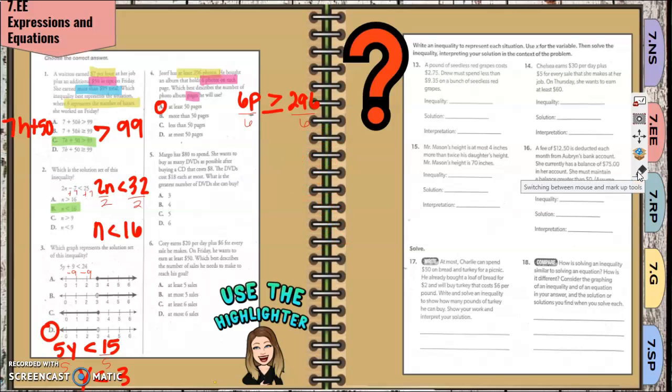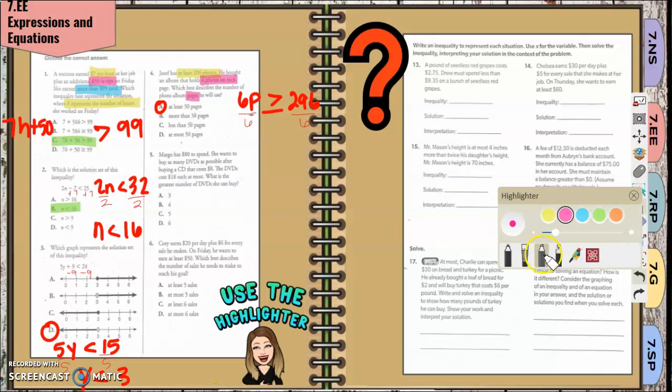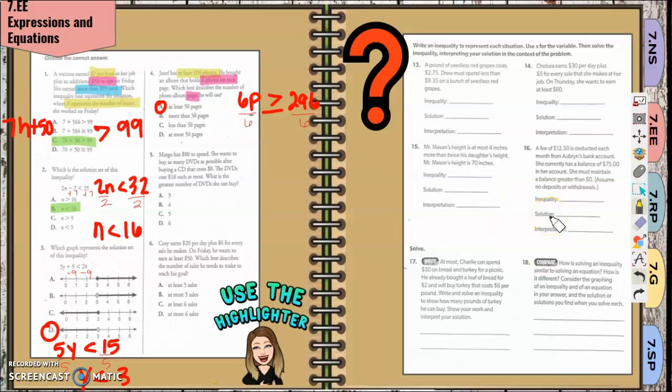Alright, number 5, Margot has $80 to spend. She wants to buy as many DVDs as possible after buying a CD that costs $8. The DVDs cost $18 each at most. What is the greatest number of DVDs she can buy? So we need to break down this word problem. She has $80 to spend.